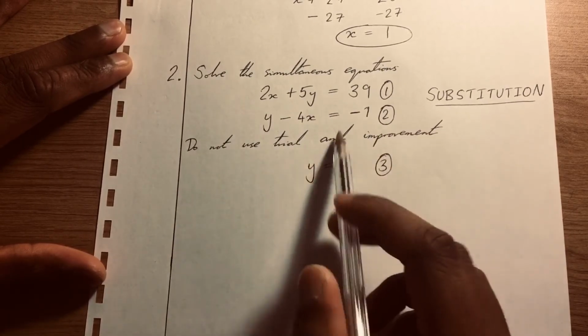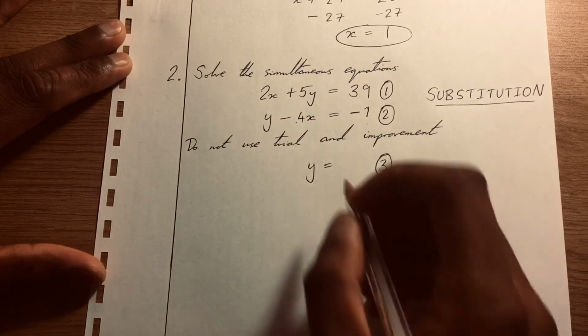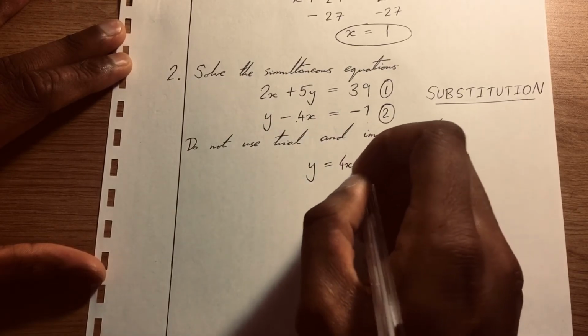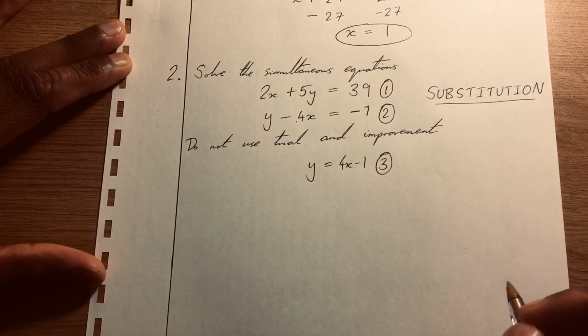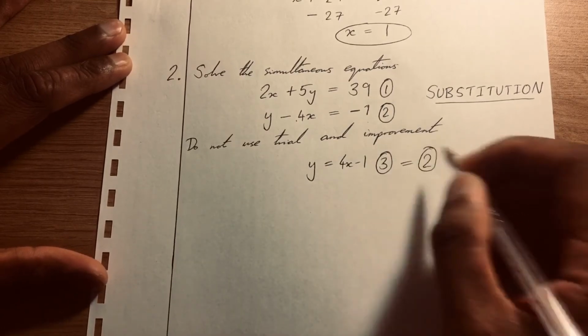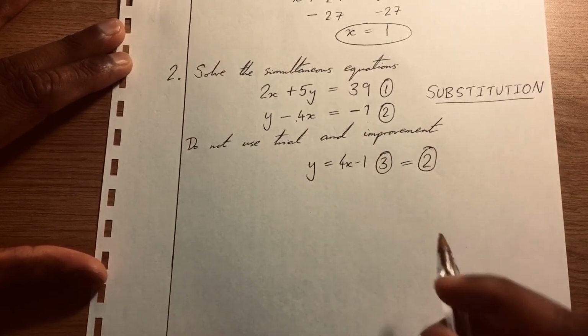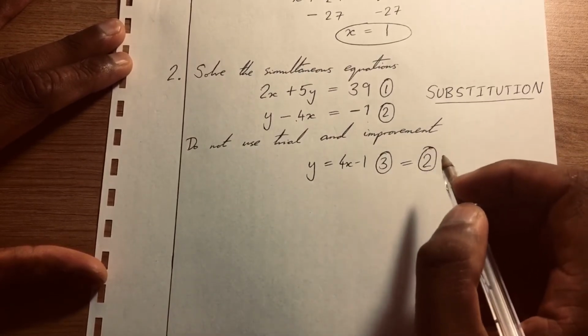If I add 4x on both sides, I can write y equals 4x minus 1. And I'm going to write that as equation 3, just so that I can look back at that at the end of the exam. And it makes sense to me.